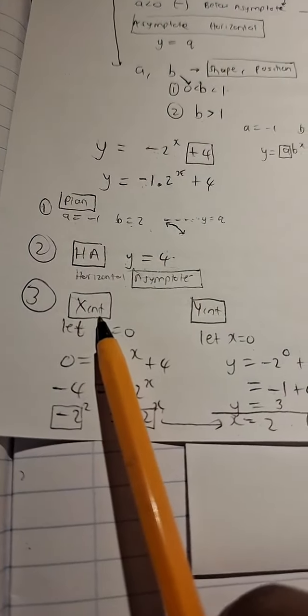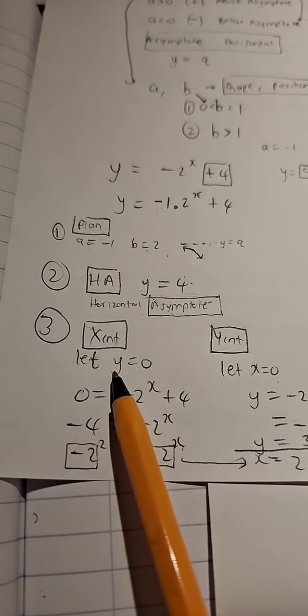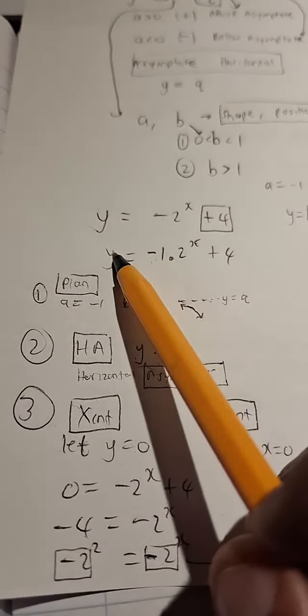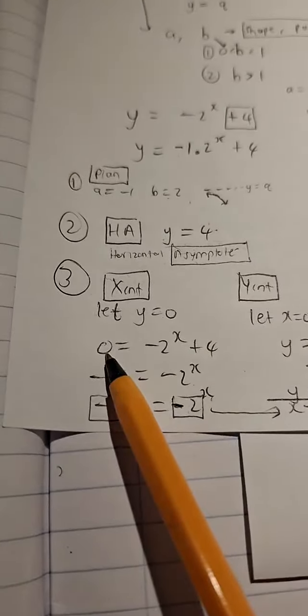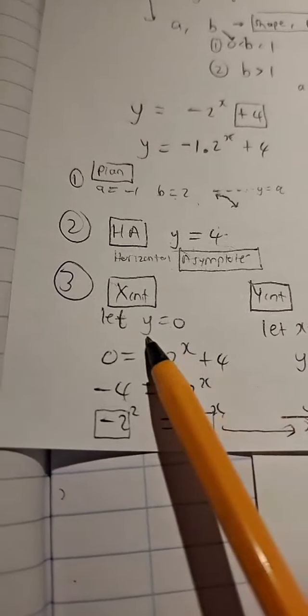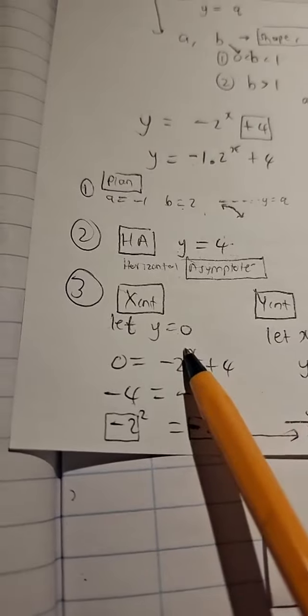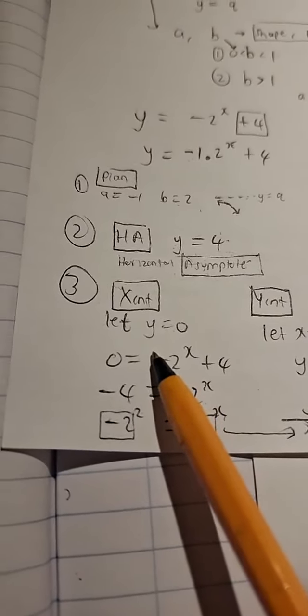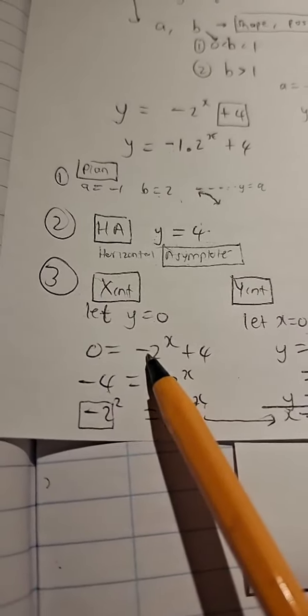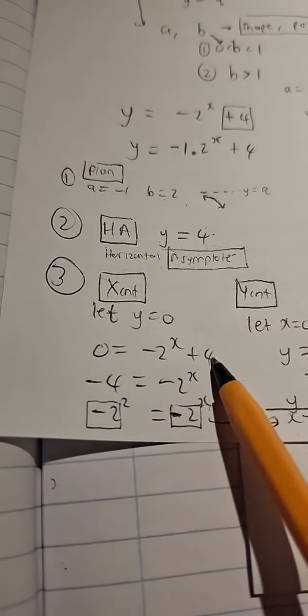Then remember, we found our x-intercept. How did we find the x-intercept? We let y be equal to 0. Then after letting y be equal to 0, we substituted in the place of y: 0 is equal to negative 2 to the power x plus 4.